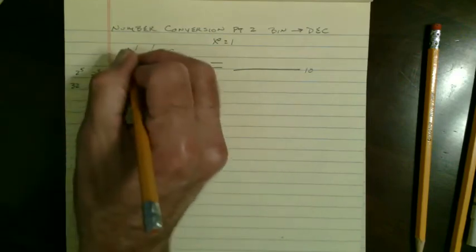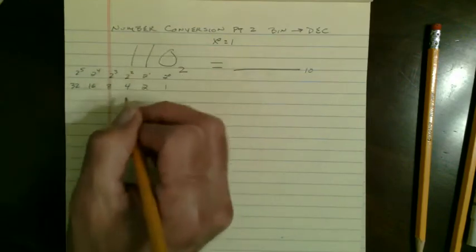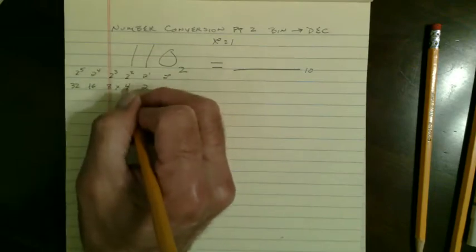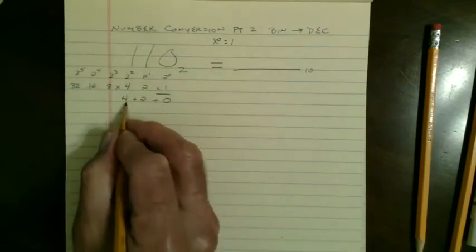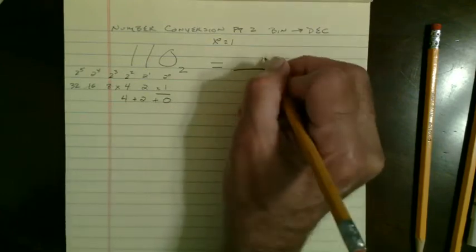So now what I do is I take my digits, 110, and multiply them by these factors of 2. So 0 times 1 equals 0, plus 1 times 2 is 2, plus 1 times 4 is 4. 4 plus 2 plus 0 equals 6, and there's my answer. All right, so let's try another number and see how that works.